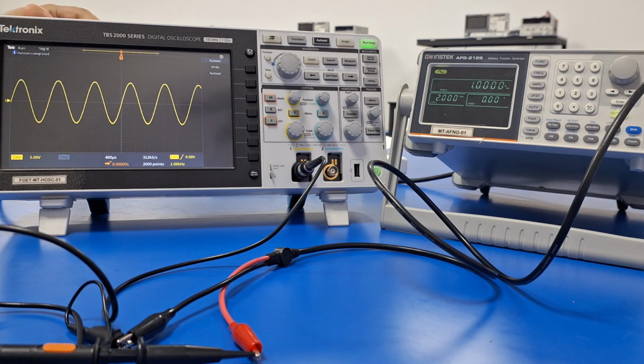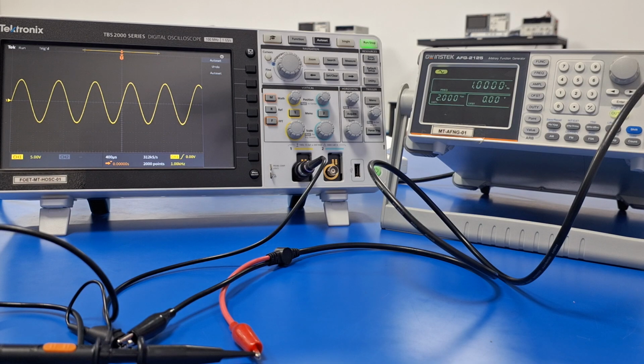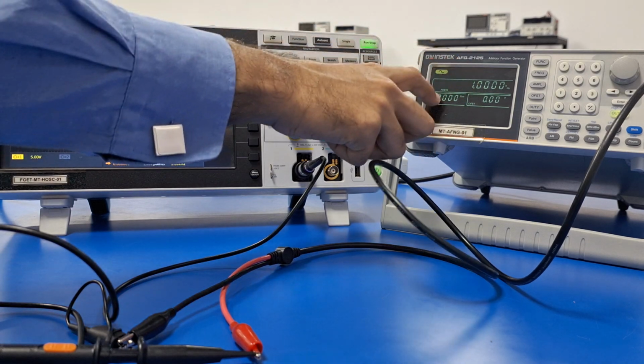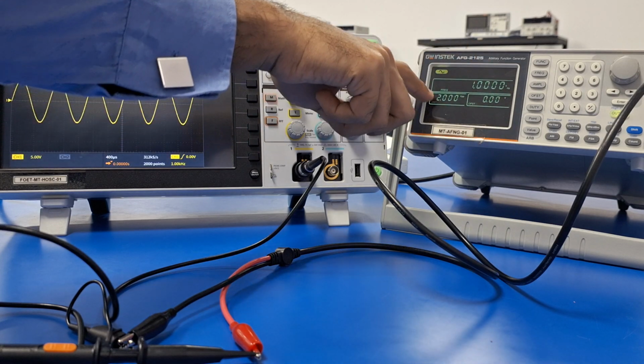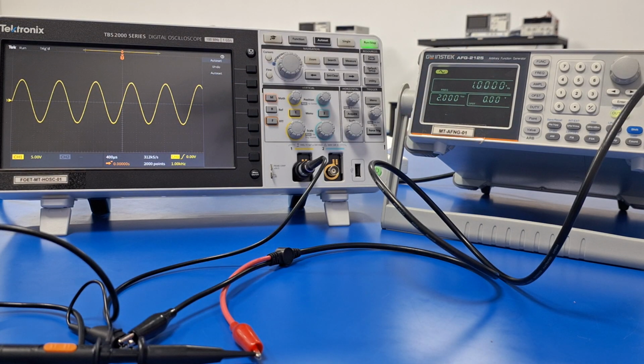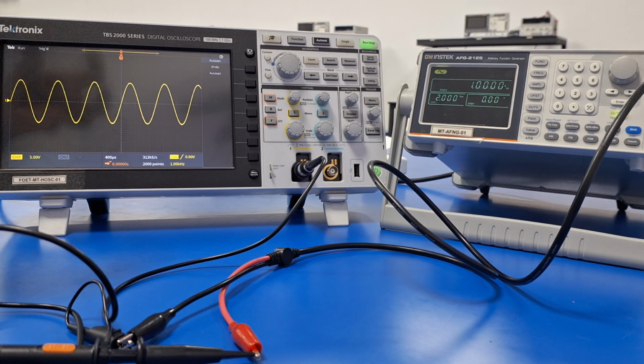This is a sinusoidal waveform, but you need to not only observe the waveform as it is, you need to verify it, because here we are using specific values, 1 kHz in frequency and 2 volts in amplitude. So how can you measure that in this oscilloscope? For that you have to use something called a measure function, and every oscilloscope will have this function.